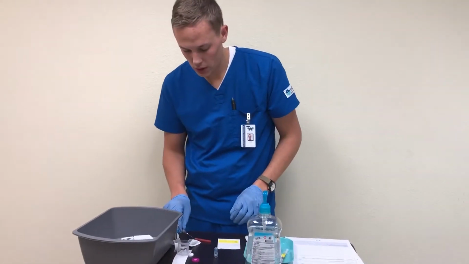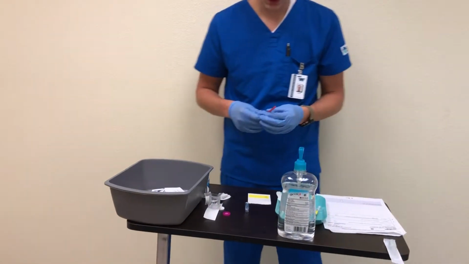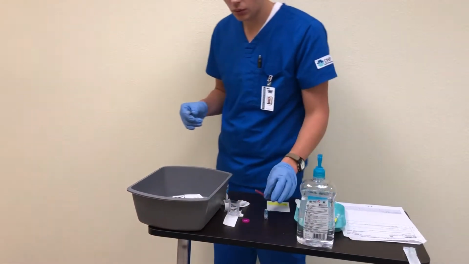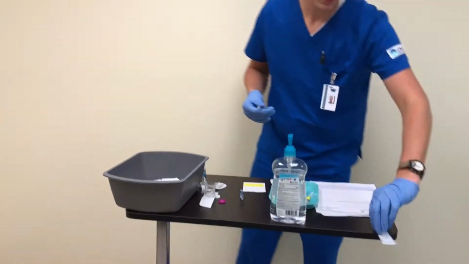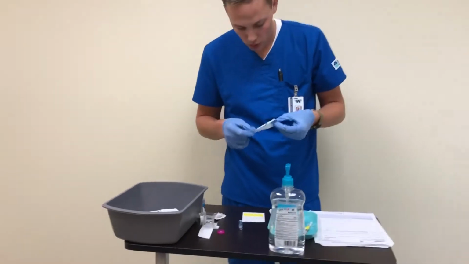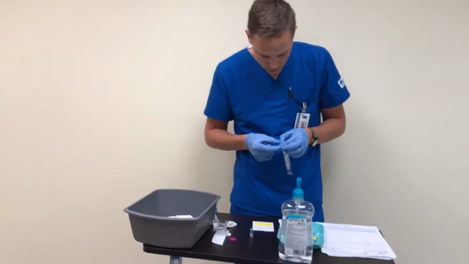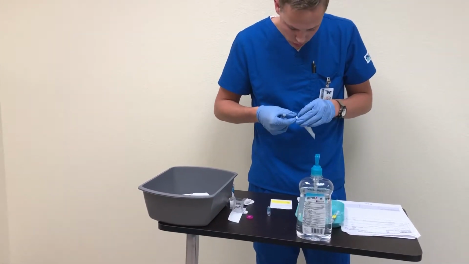So then I'm going to do the safety sweep and get the needle tip cover back on. And I will be disposing of that needle as well as that later. And then I'll just be putting on this 21 gauge needle. If I can get my hands to open it.